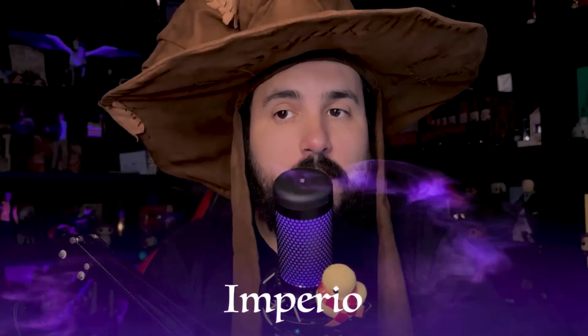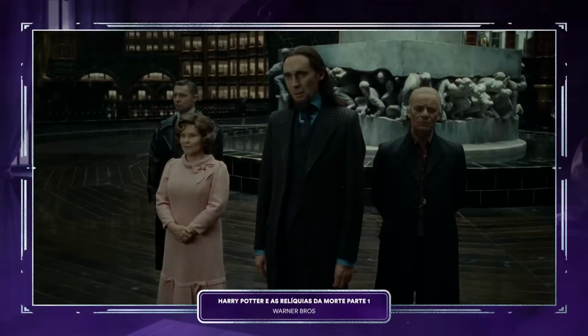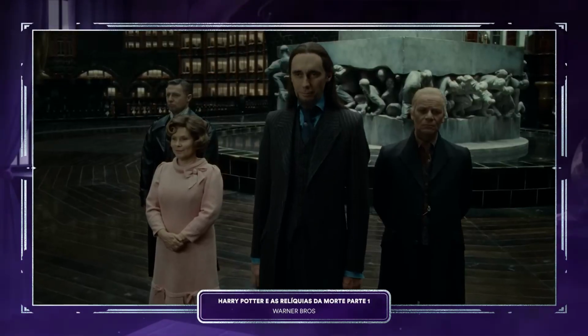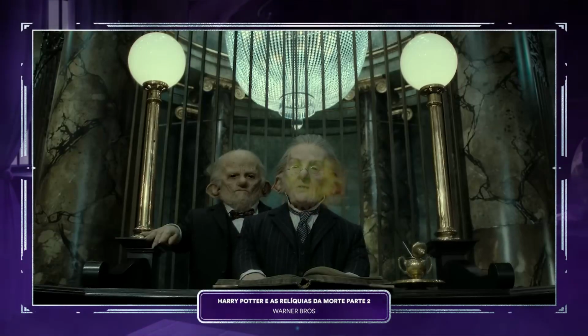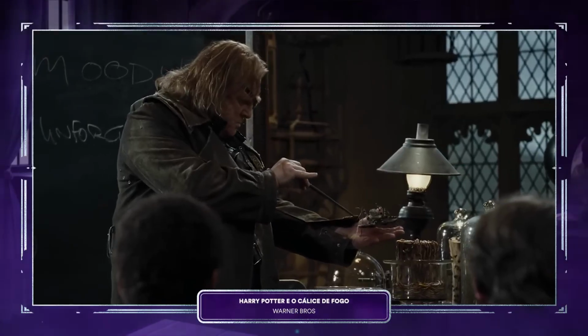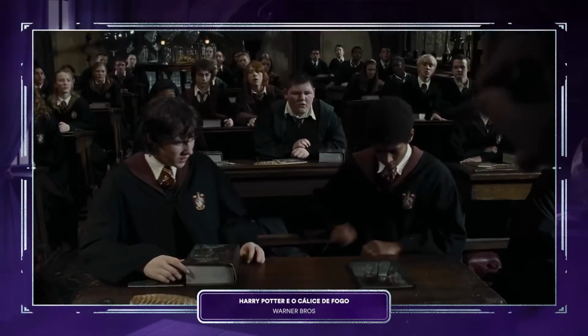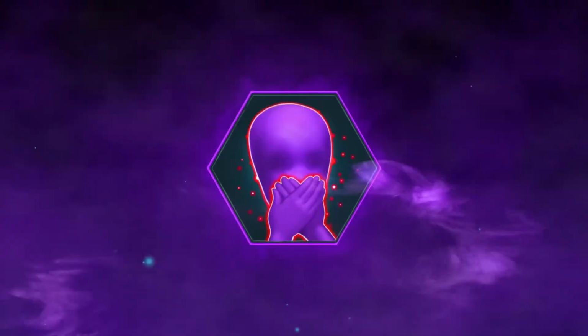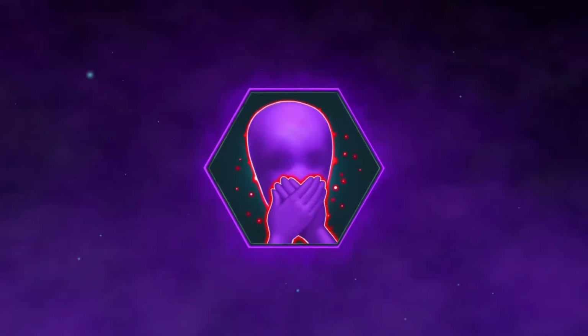The Imperio Curse, one of the 3 unforgivable curses, lets the caster completely control the victim, forcing them to commit terrible acts without knowing that they are doing it. It first appears in Harry Potter and the Goblet of Fire, taught by Fake Moody in Defense Against the Dark Arts.